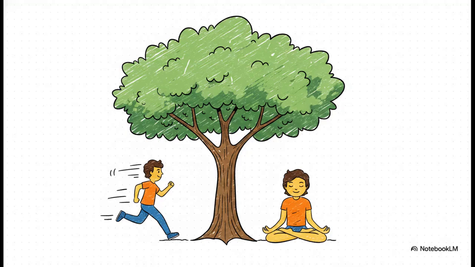And right at the heart of mechanics is this one crucial distinction. An object is in motion when its position changes over time compared to its surroundings. But if its position doesn't change compared to its surroundings, well, it's at rest. Now, that sounds super simple, right? But that little phrase, relative to its surroundings, that is the key to everything.